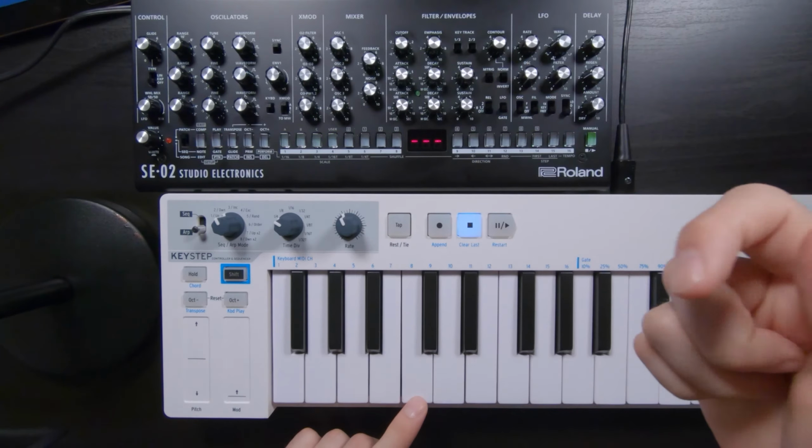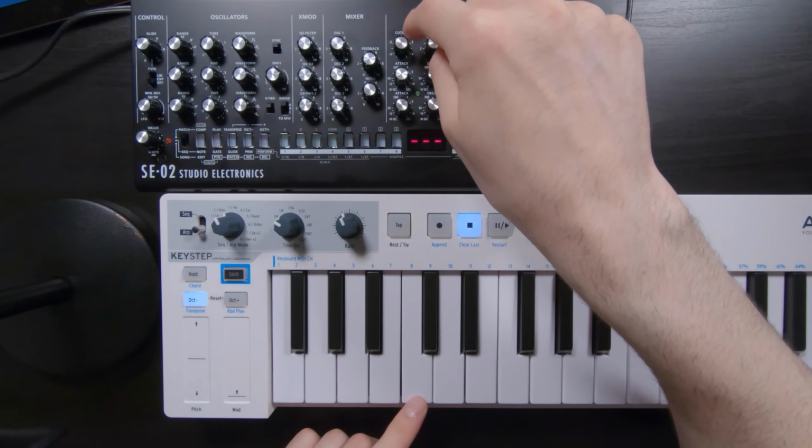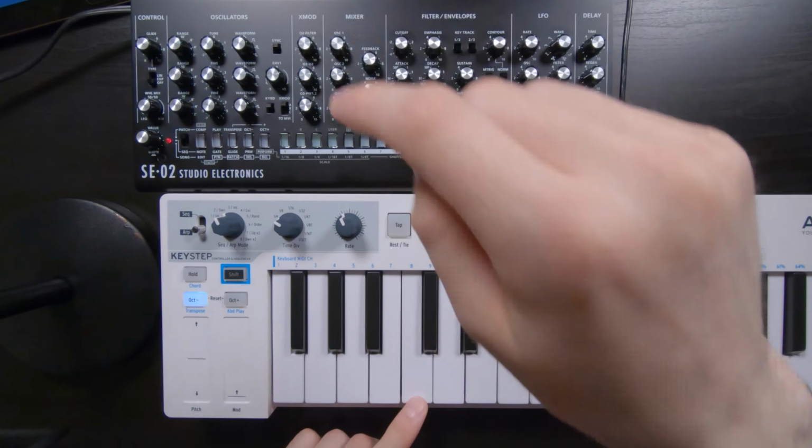So you have that thump at the beginning with the filter modulation, and you also have the filter moving because of the cross modulation. So I'm going to hold one note so you can have a listen.